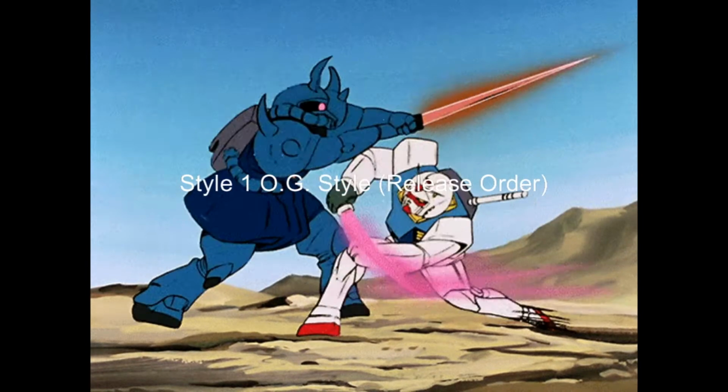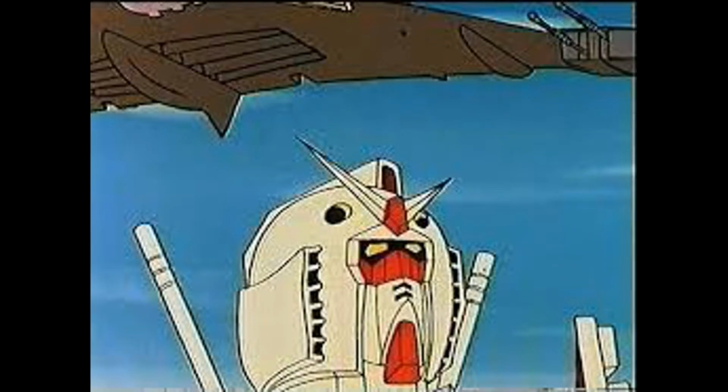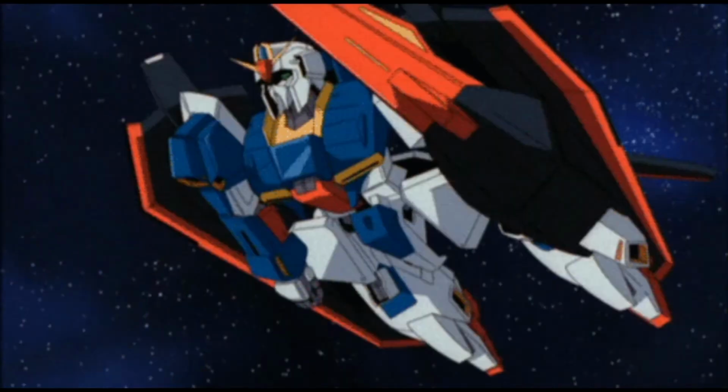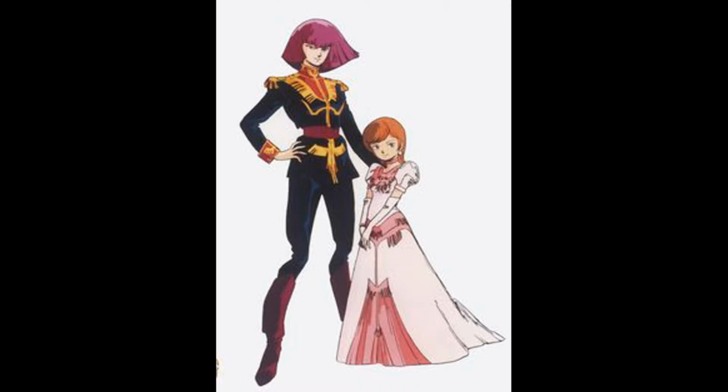Now, this style is obviously going to be watching the franchise from the original show, and you watch it in order of release. So instead of watching the next thing in story order, you watch Zeta Gundam because it came out in '85. Then you'd move on to Double Zeta, and then so on and so forth, and you watch everything in that order.